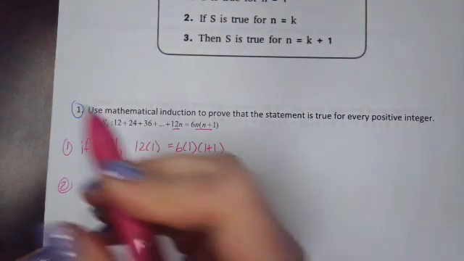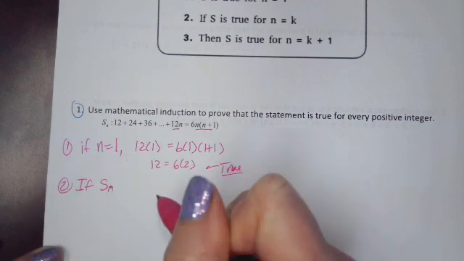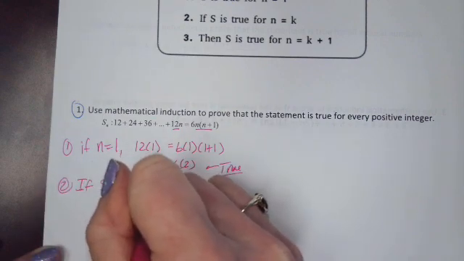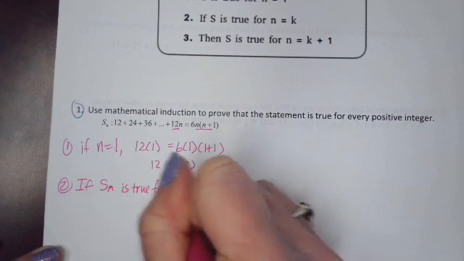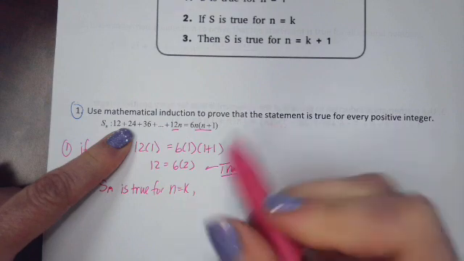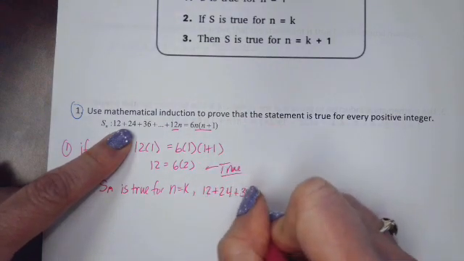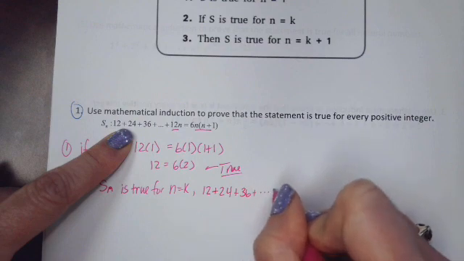And then I'm going to say if my statement, S sub n in this case, is true for n equals k, and then it's a lot easier if you go ahead and write that down so that you know exactly what that looks like, because we're going to use it with our substitution here in a minute.